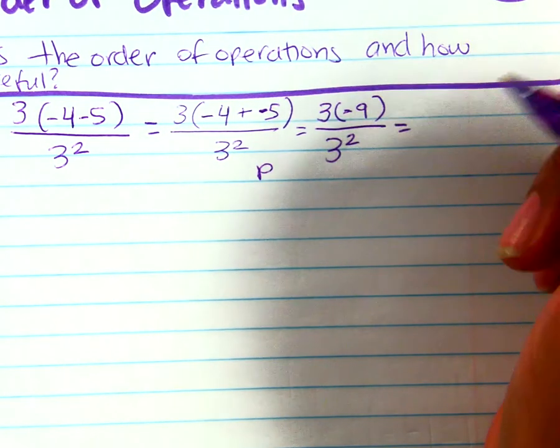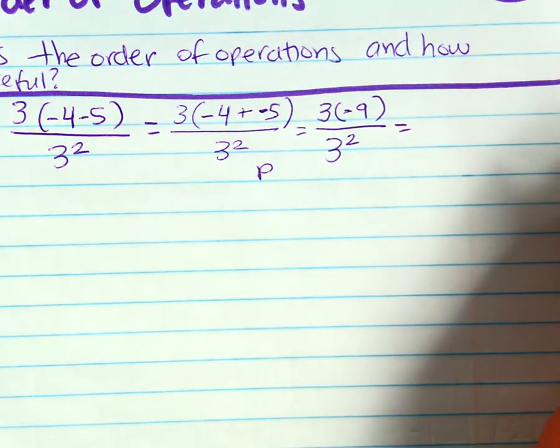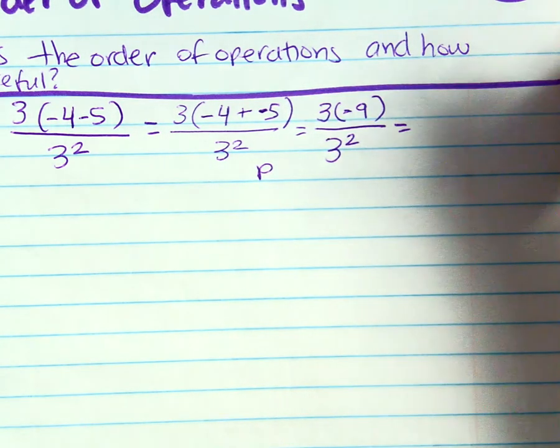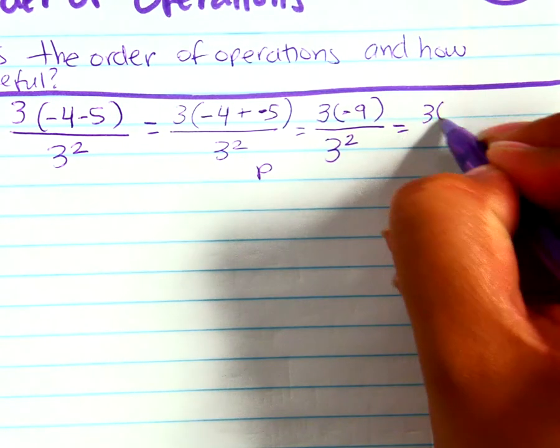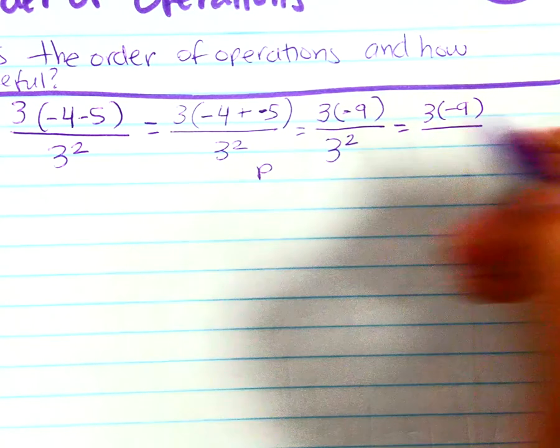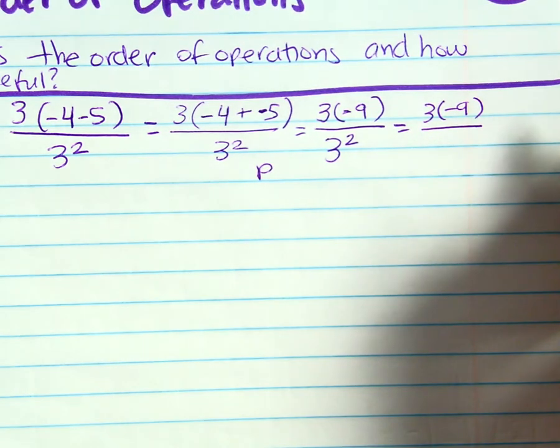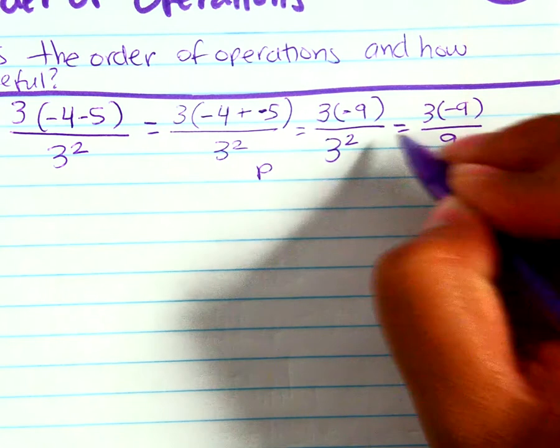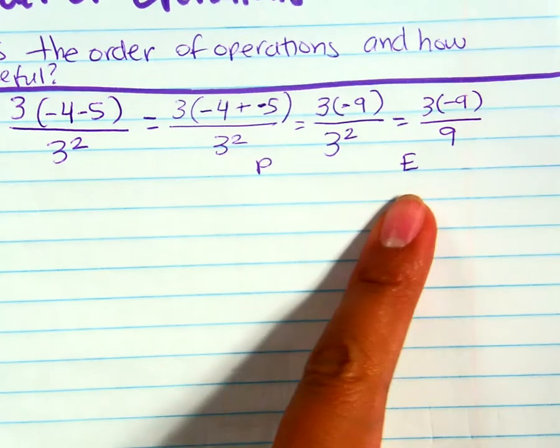Now, after parentheses, we have exponents. Do we have exponents? Yes, right? So we're going to have 3 still times a negative 9. What's 3 squared? 9. And so right now we did exponents. I'm going to draw an E for exponents.